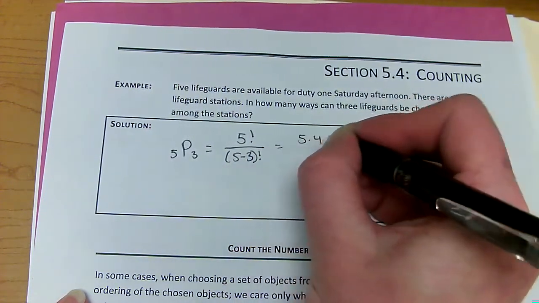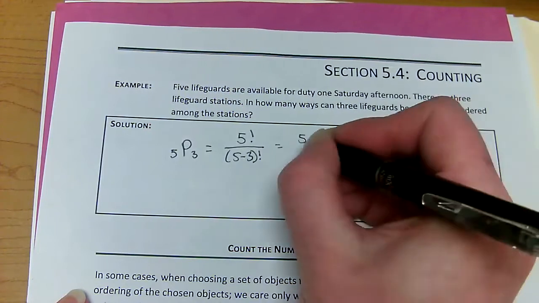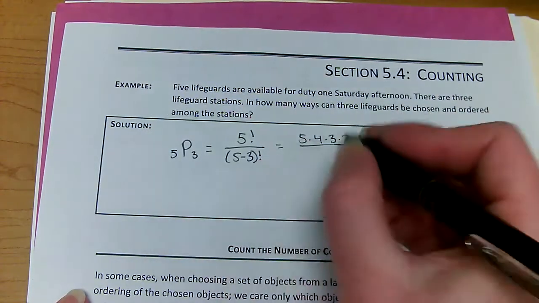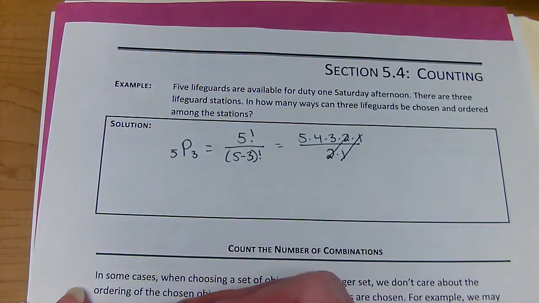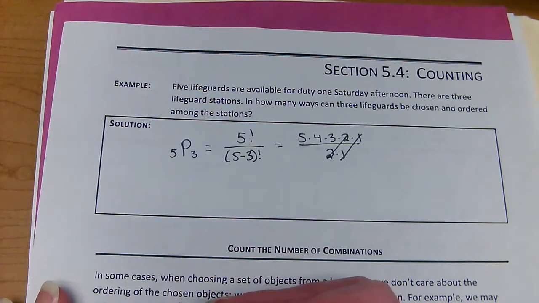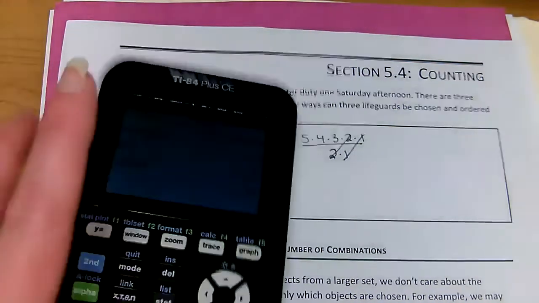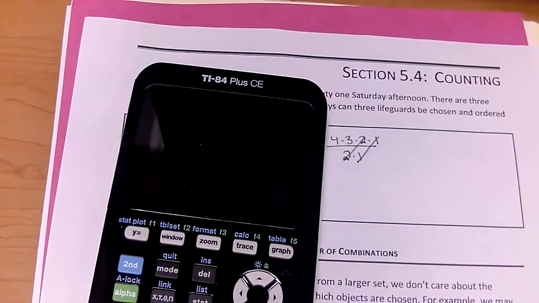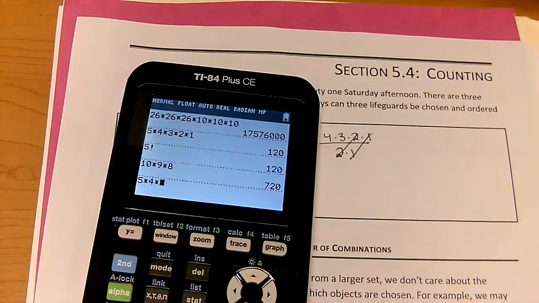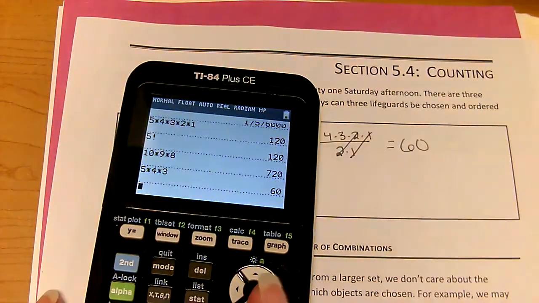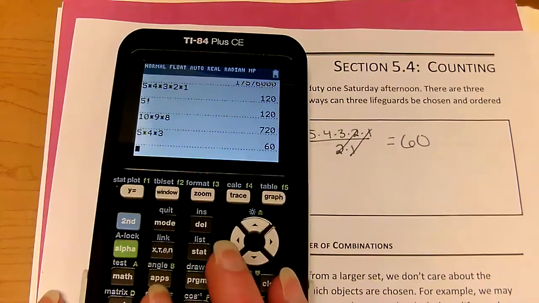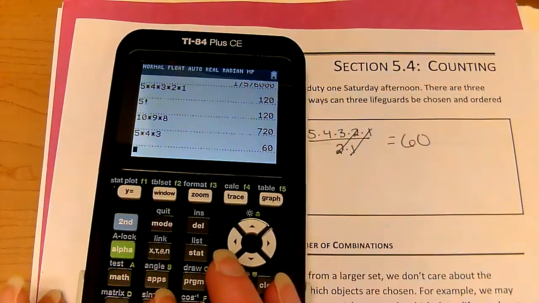That's 5 times 4 times 3 times 2 times 1, over 2 factorial, 2 times 1. 5 times 4 times 3 is 60.